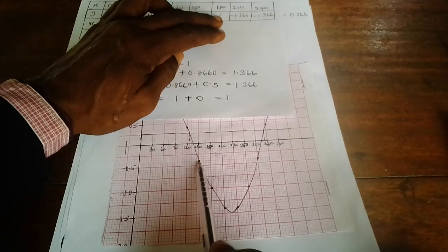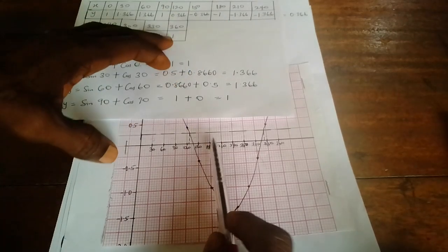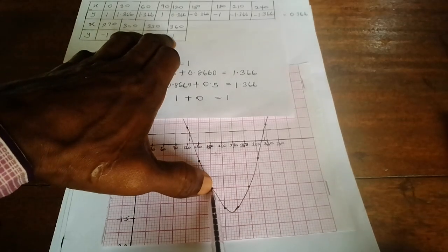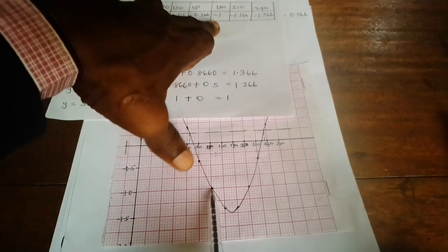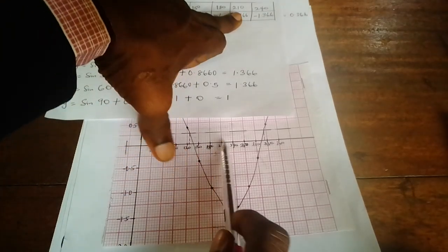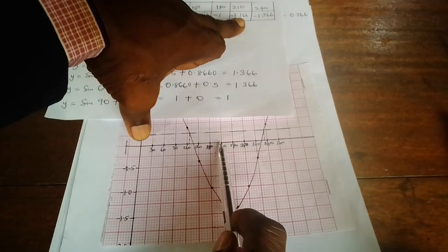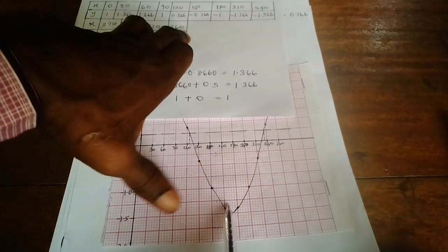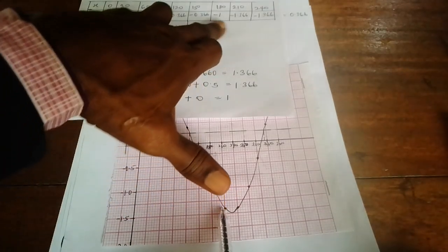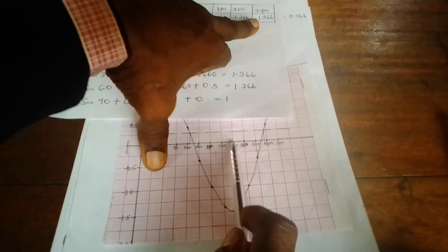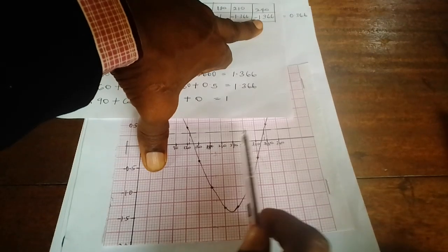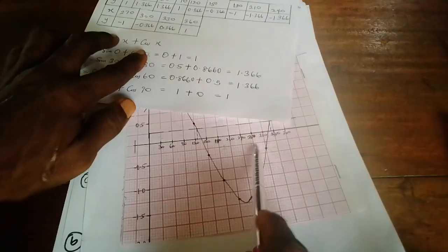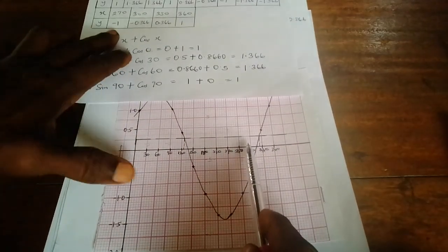When x is 180, y is minus 1. Their point of intersection, you plot it. When x is 210, y is minus 1.366, so you plot minus 1.4. When x is 240, y is also minus 1.366, so you plot minus 1.4. When x is 270, y is minus 1.